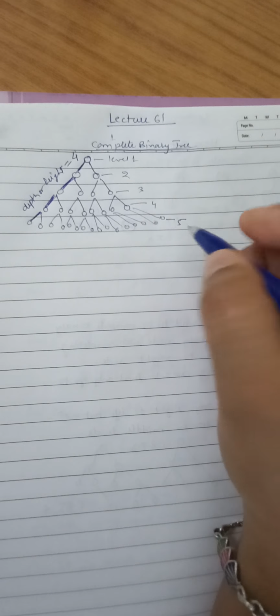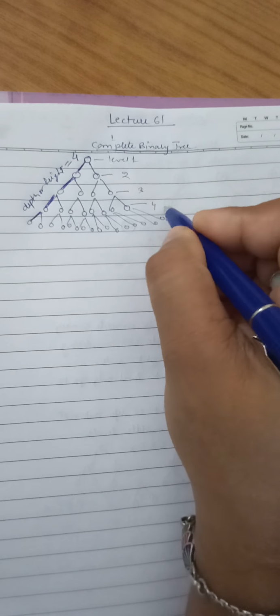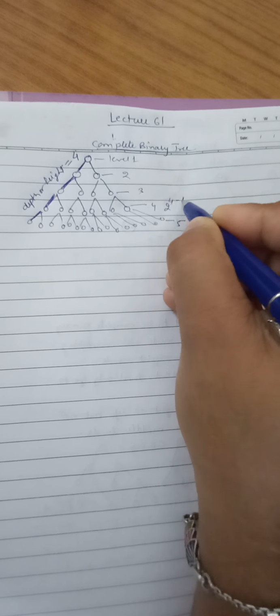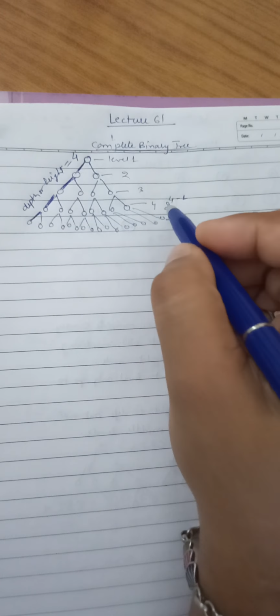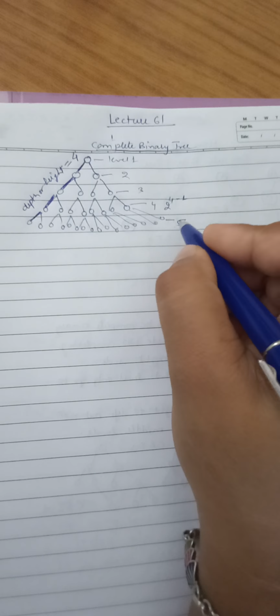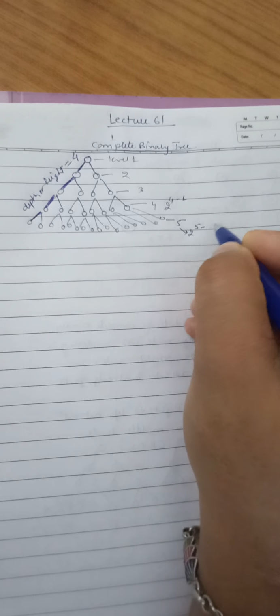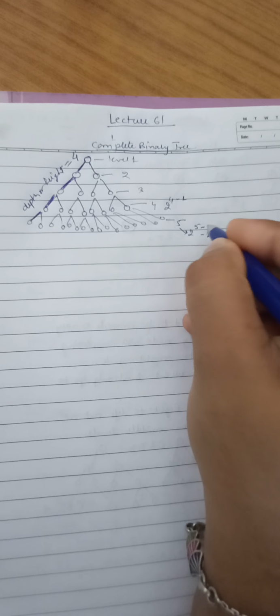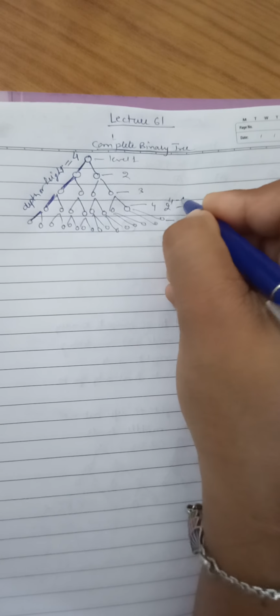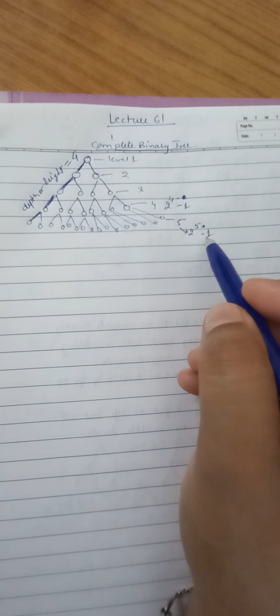So here the number of nodes is 2 to the power 4 minus 1, and here the number of nodes is 2 to the power 5 minus 1, like that.